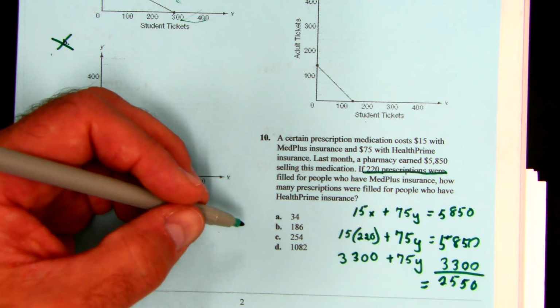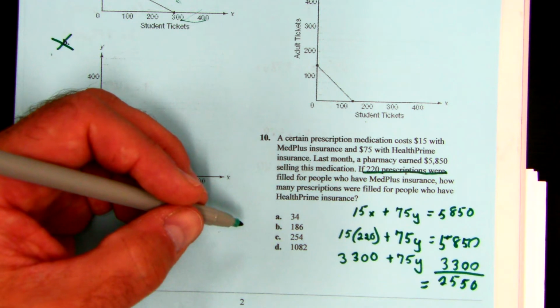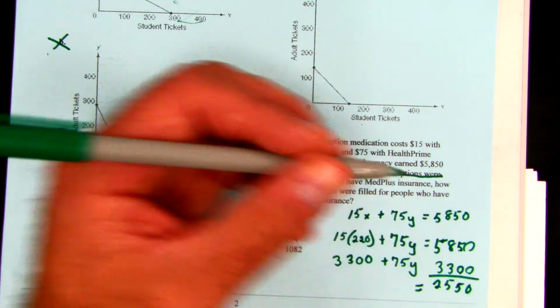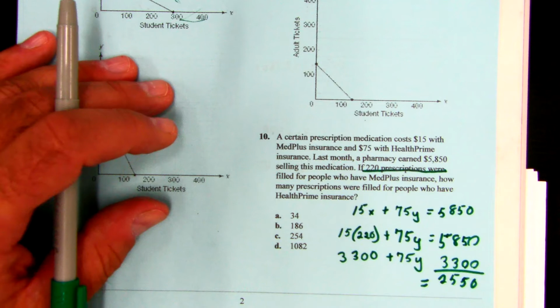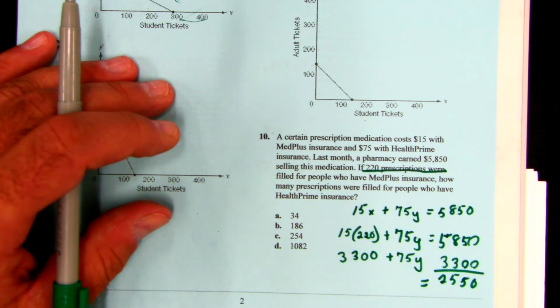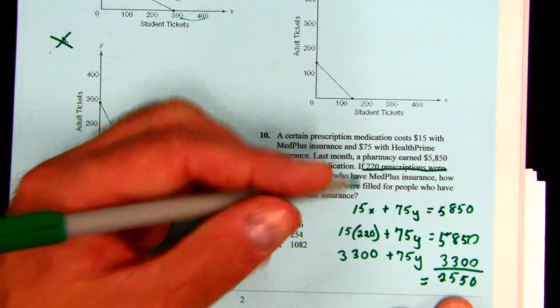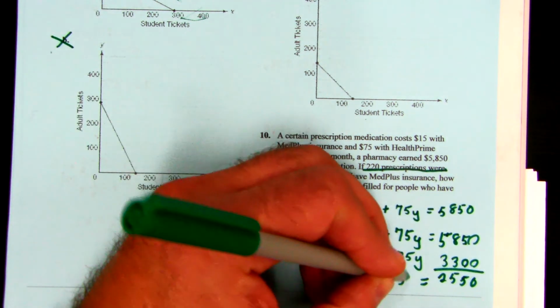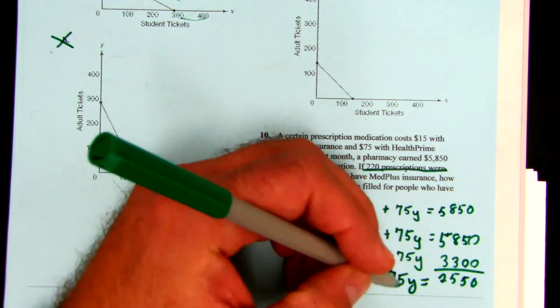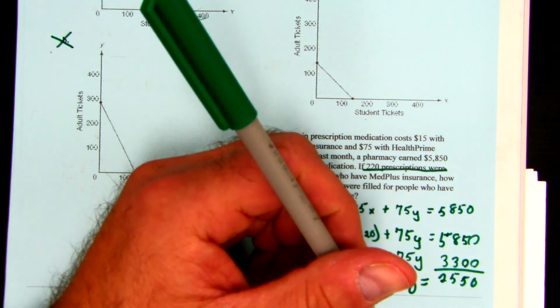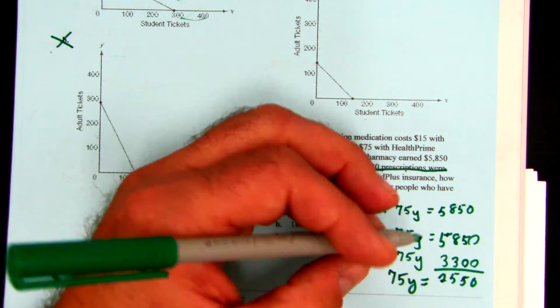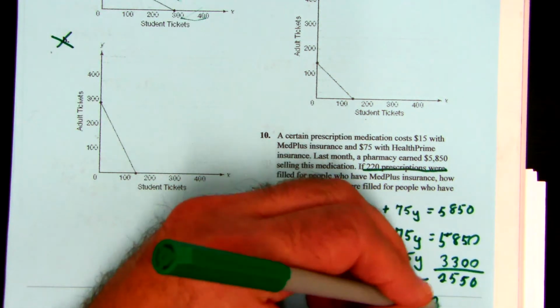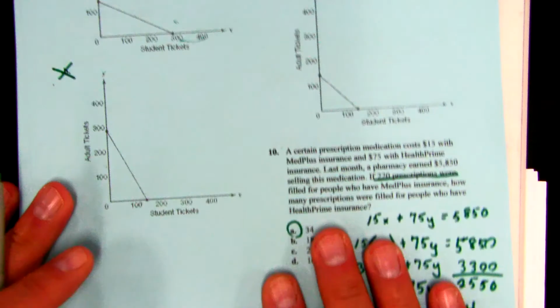3,300 minus 250. Okay. 5,850 minus 3,300. Correct? Okay. And then it's 75y equals that, so you've got to divide both sides by 75. You get y equals 34. All right, halfway through it.